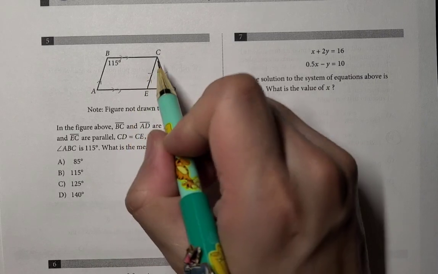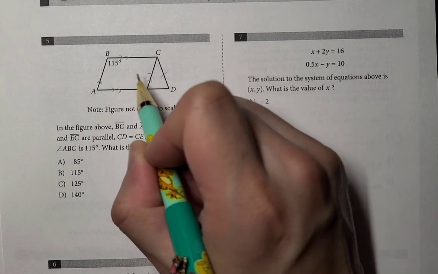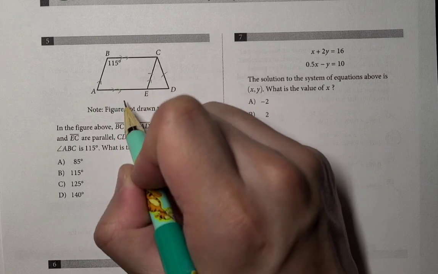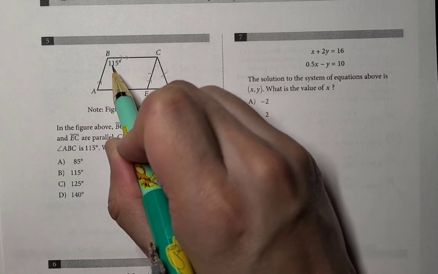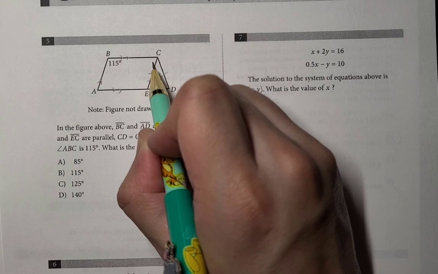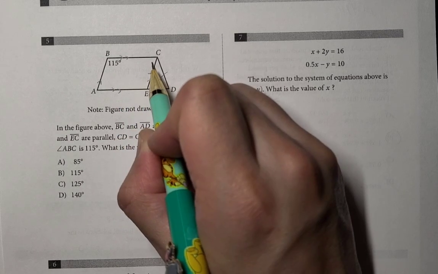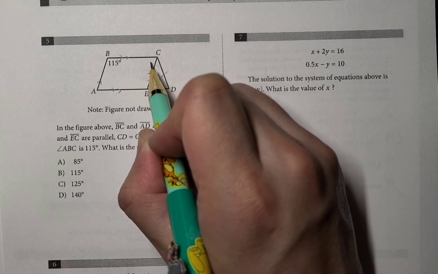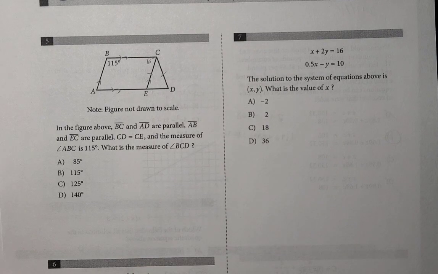Okay, so we need to find this angle here and this angle here probably. I know that this is a parallelogram because these are parallel and these are parallel. So this angle and this angle must be supplementary, meaning this angle plus this angle equals 180. So this angle is 180 minus 115. And what is that? That's 65 degrees. Okay?